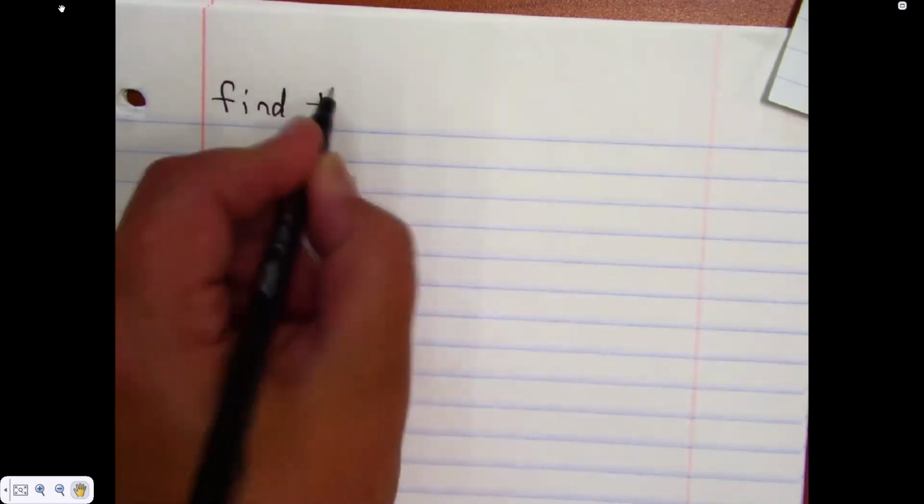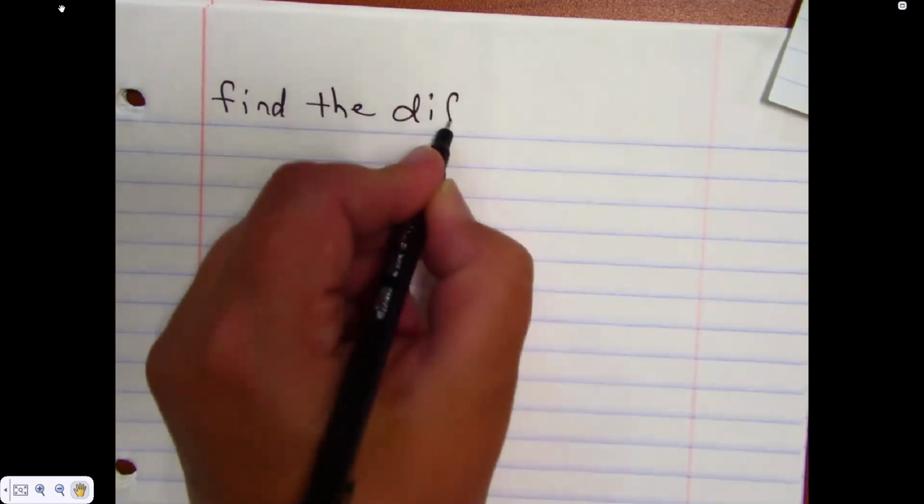Okay, let's try another one. Let's actually put directions if we haven't done that. Find the derivative.